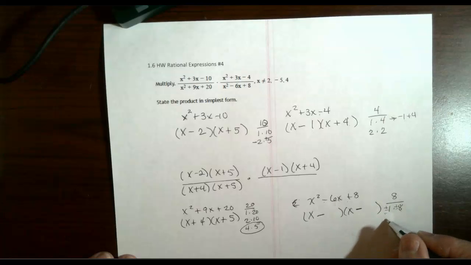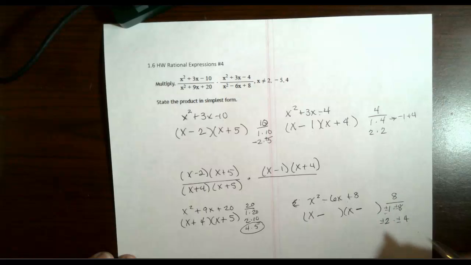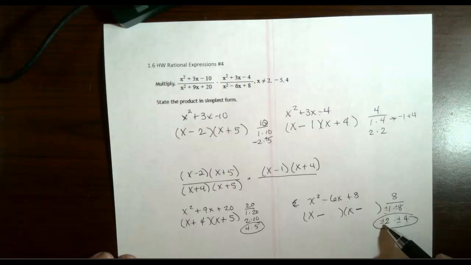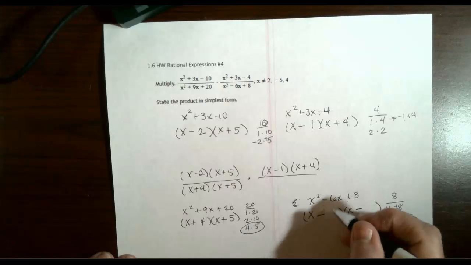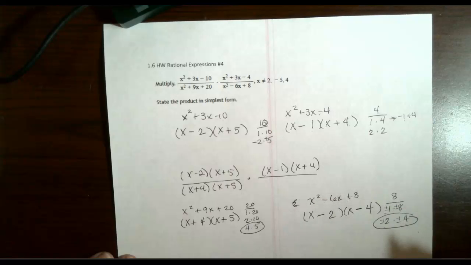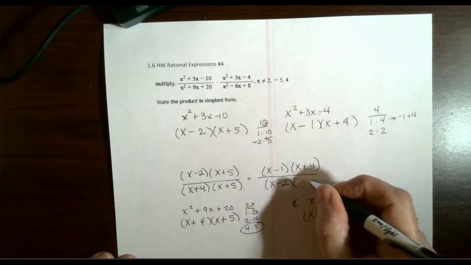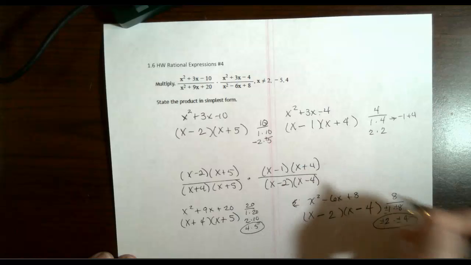And then 2, again, plus minus, times 4. And I would look which one of these could possibly give me a 6 if I add them. Well, that would be a negative 2 and a negative 4 would give me a negative 6 if I add them, and then if I multiply the two negatives, I get a positive 8. x minus 2 times x minus 4.